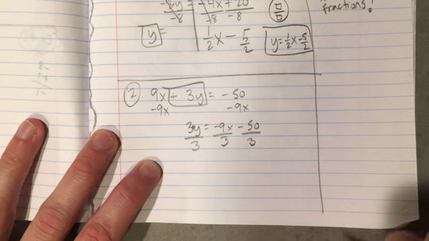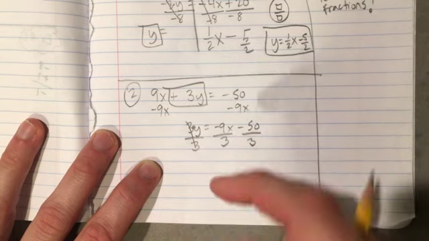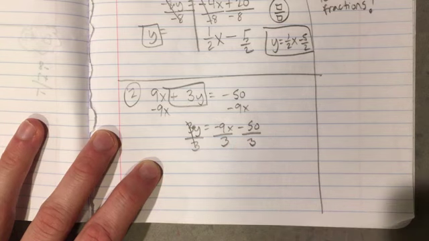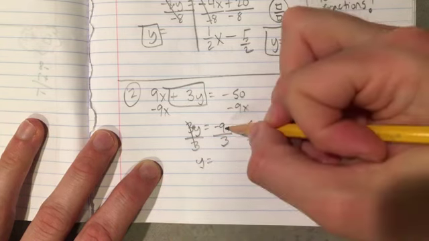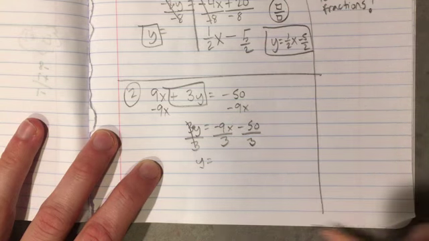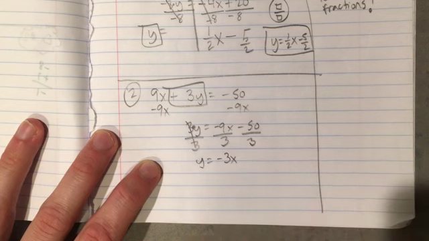And it's kind of like dominoes. I'd compared that in a different class. So divide, divide, divide, right? They all kind of fall down. So y equals negative 9 divided by 3 is actually just going to be negative 3x.